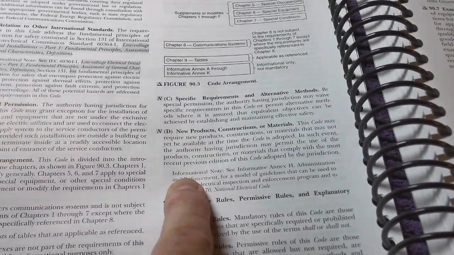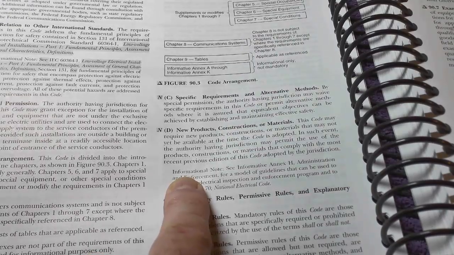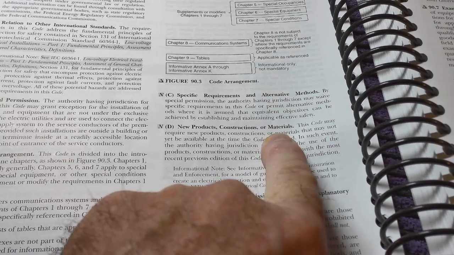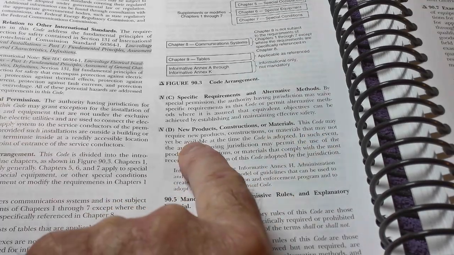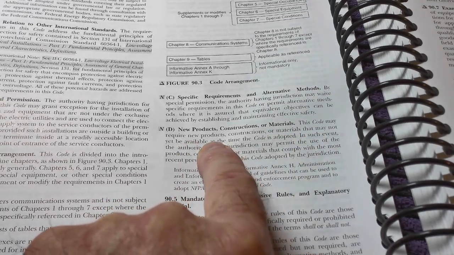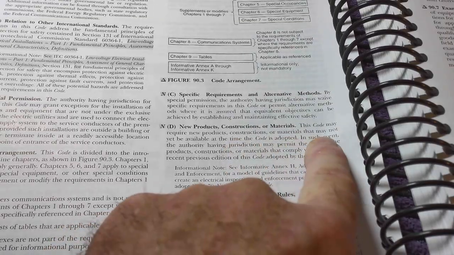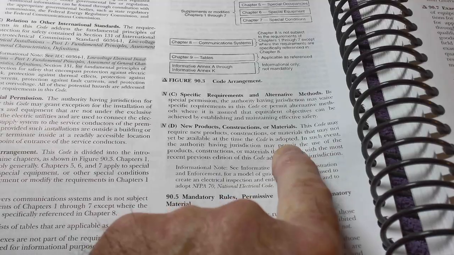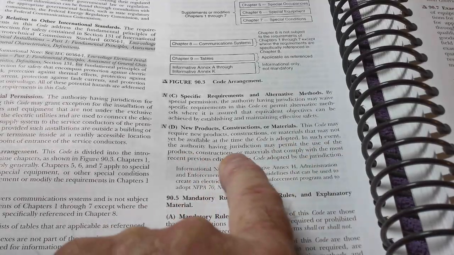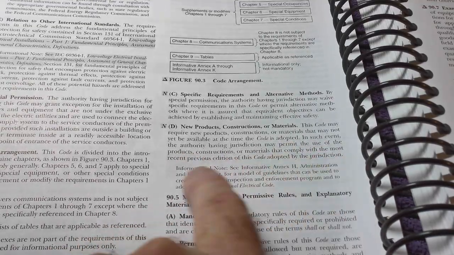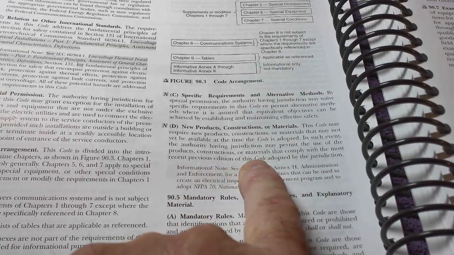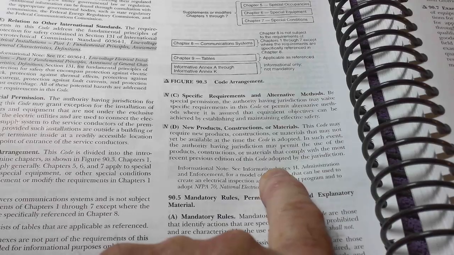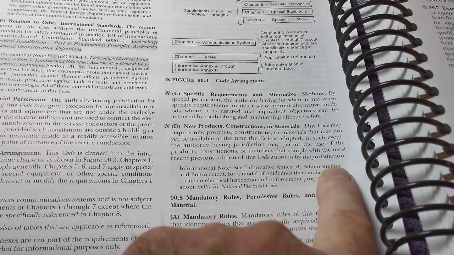They're talking about new products, constructions, or materials. This code may require new products, constructions, or materials that may not yet be available at the time the code is adopted. In such event, the authority having jurisdiction may permit the use of the products, constructions, or materials that comply with the most recent previous edition of this code adopted by the jurisdiction.